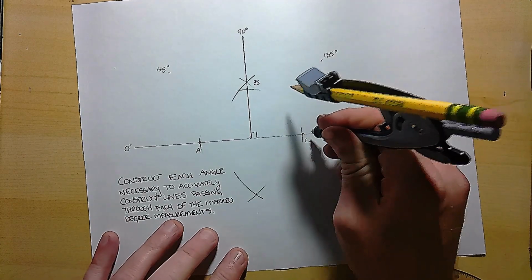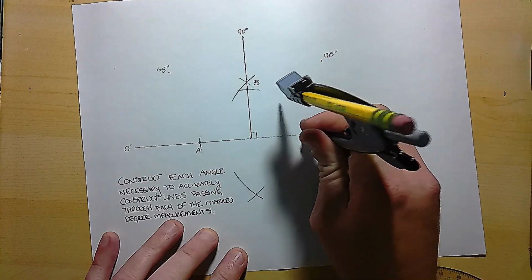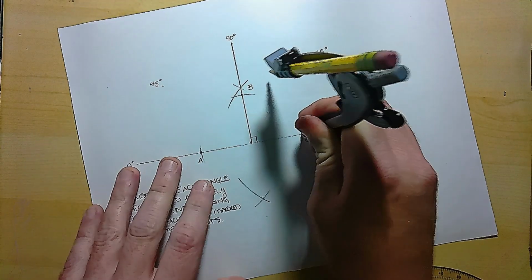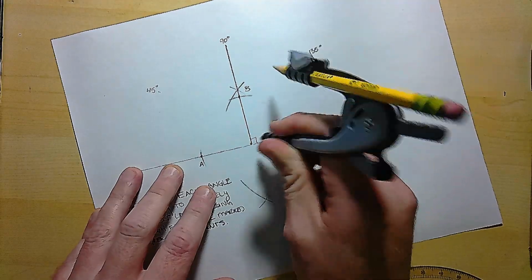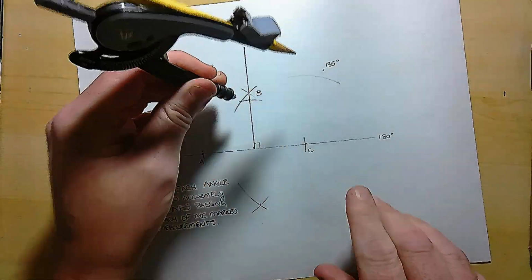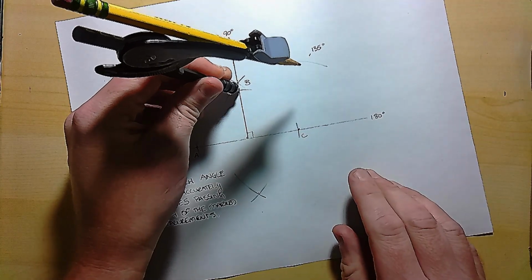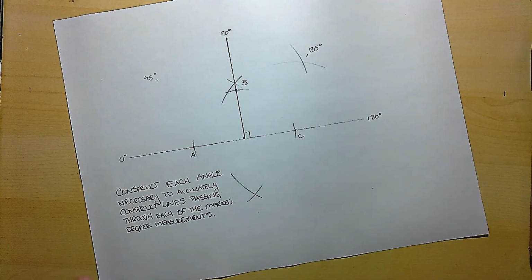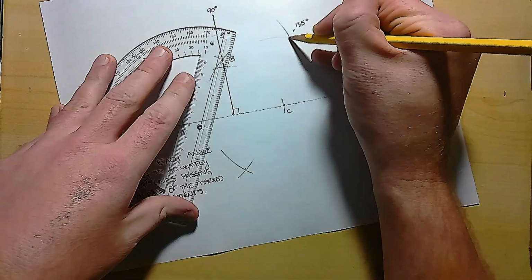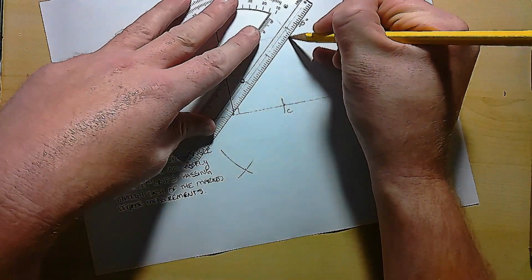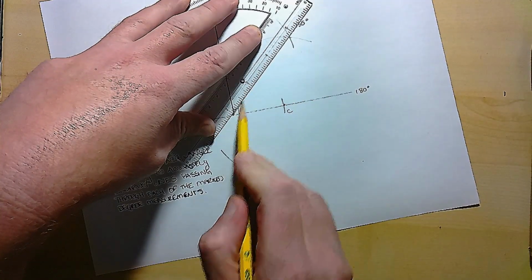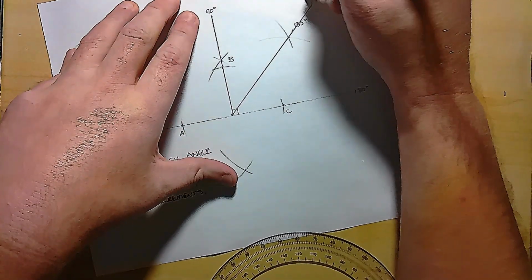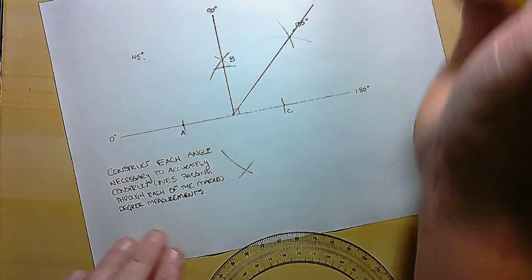If I bring my compass over to C, and I stretch my compass all the way over to B, when I make my arcs here, I get an arc there, and then this one's from B right here. When I draw the line connecting this and this, you just heard my ruler go up to the ground, it goes straight through 135. How about that?